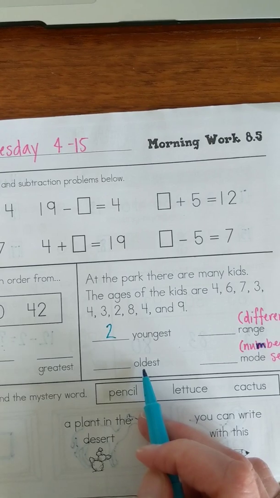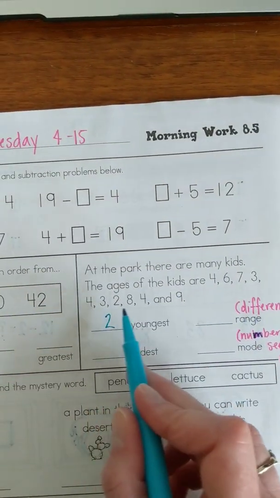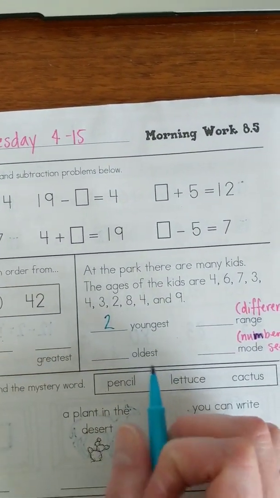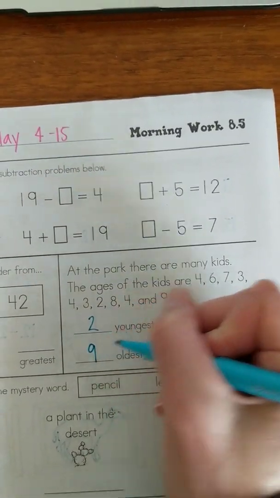What is the age of the oldest child? Well, when I look through all these numbers, I see that 9 is the biggest number. So I'm going to put 9 here.